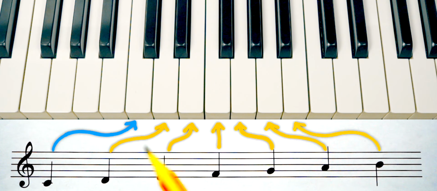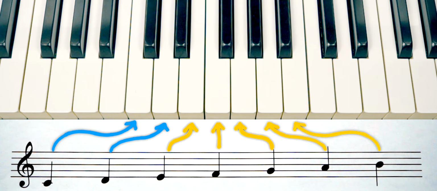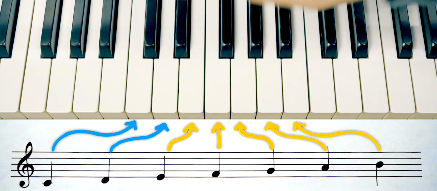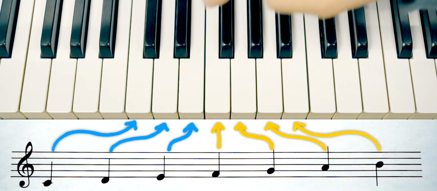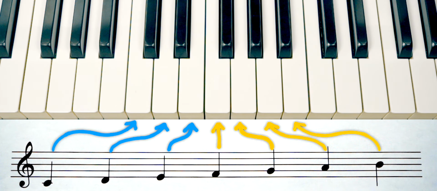Next up, we have the D note, also called the Re note. It's written under the first line, so you can imagine it as if it was in the space between the first line and the C's line. Then we have the E note, also called the Mi note. It's written on the first line.